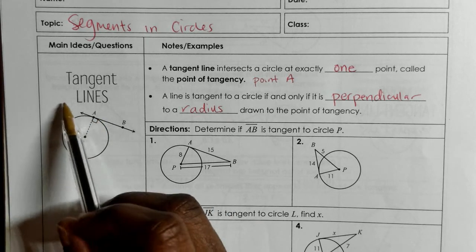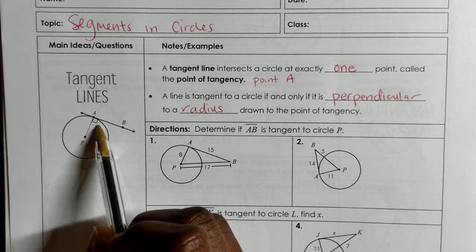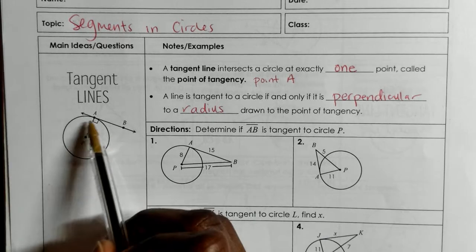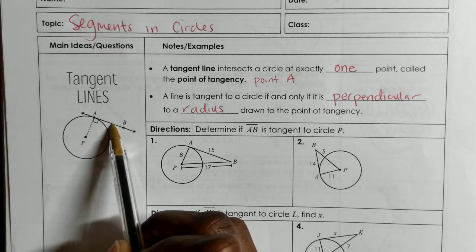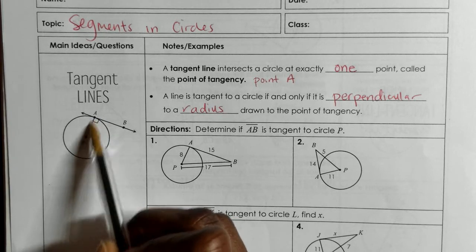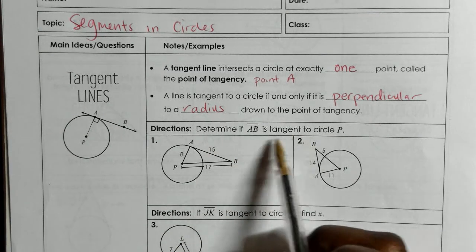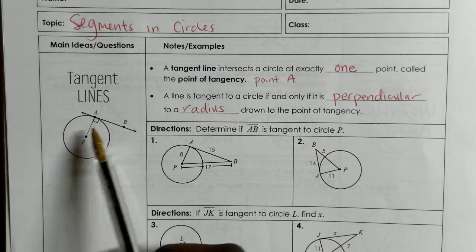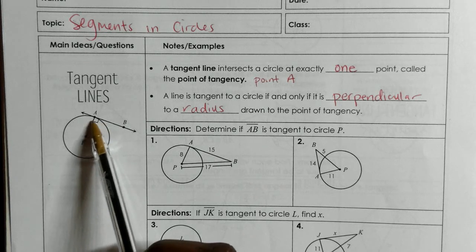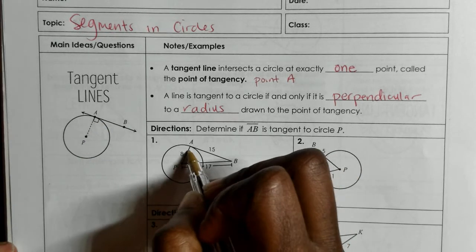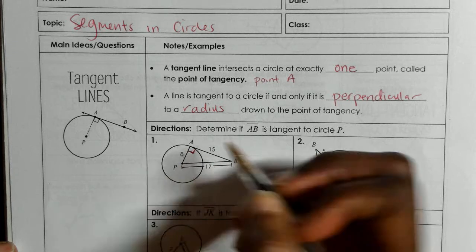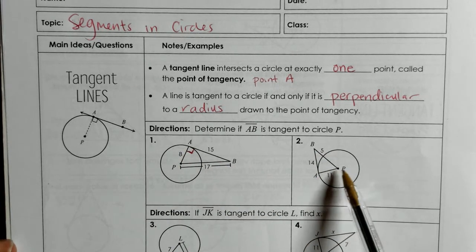Otherwise, it's either basically not going to intersect the circle or it's going to intersect it in a couple different places. But if there's a line that's going through the circle in just one spot, there exists a radius that is perpendicular to that. Okay, so determine if AB is tangent to the circle. With all right triangles, since this is a right angle here, if this line is a tangent, then this would be a right angle. If it's not a tangent, then the radius isn't going to be a right angle to that.